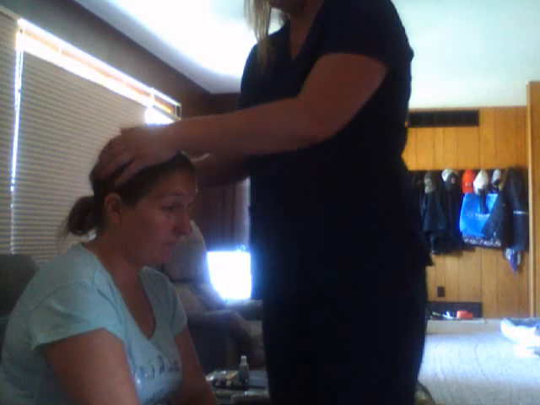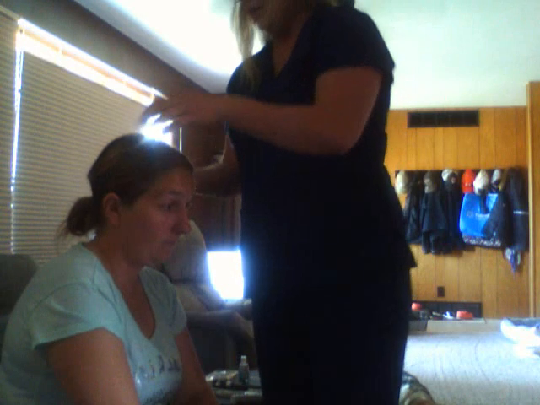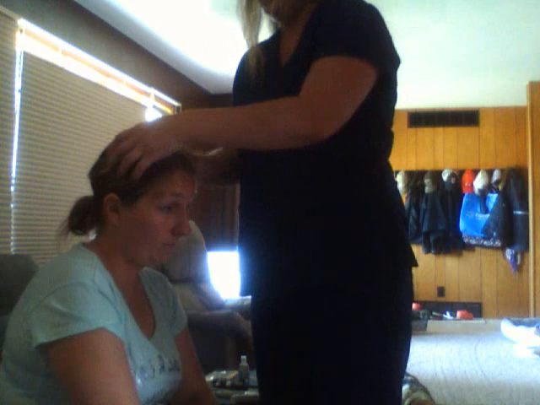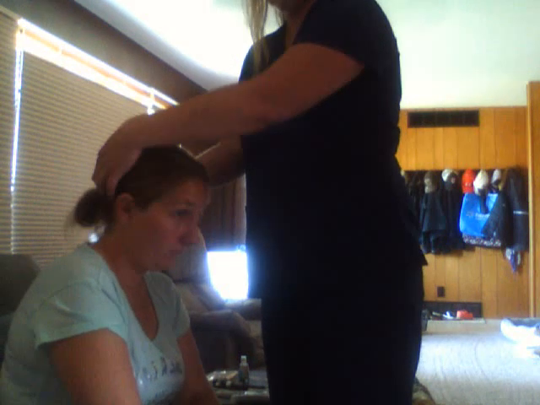Her head and face, her scalp and hair is that of a female. It is long. Her cranium is normal. There's no lesions, bumps, or anything of that sort. Can you smile for me? Can you puff out your cheeks? Her face is symmetric.